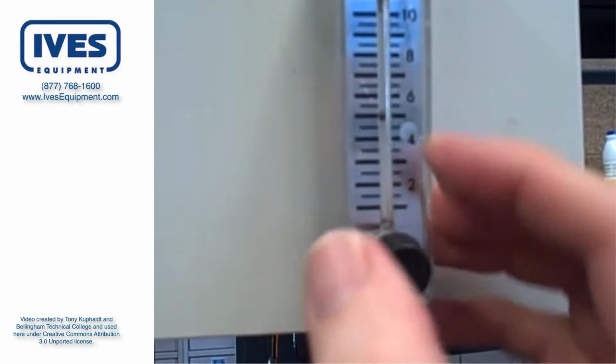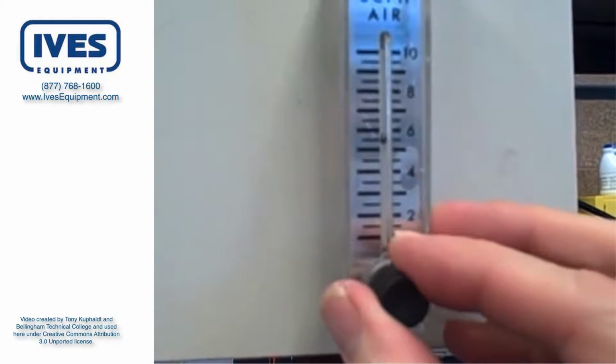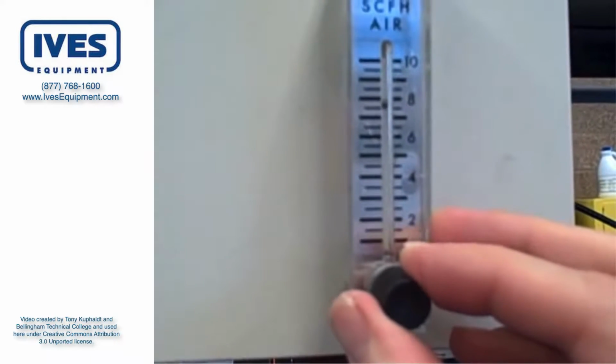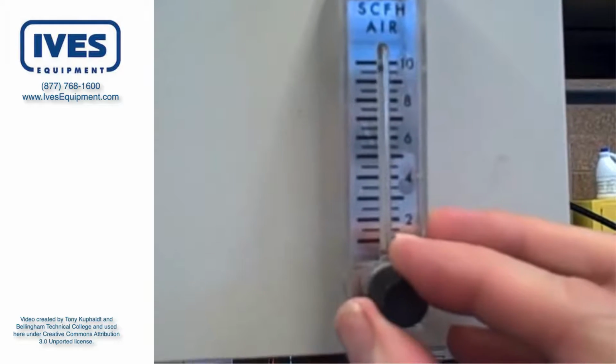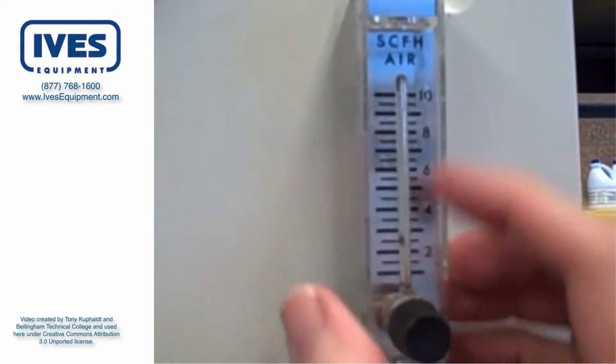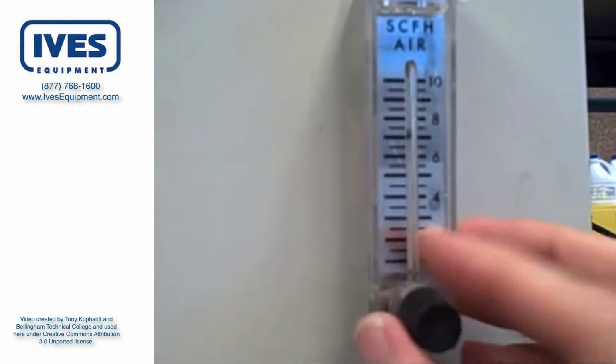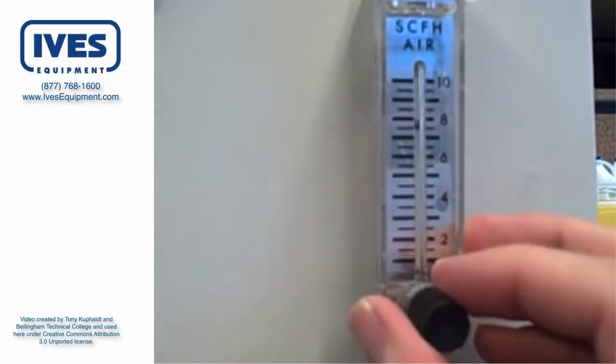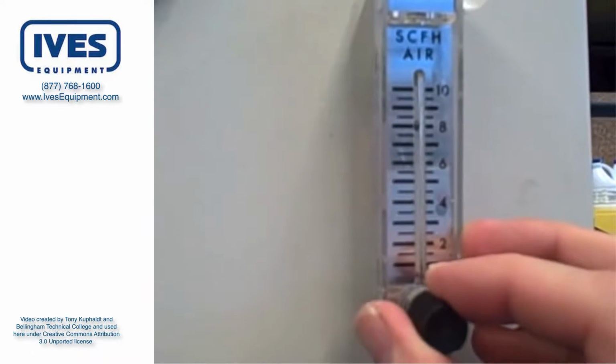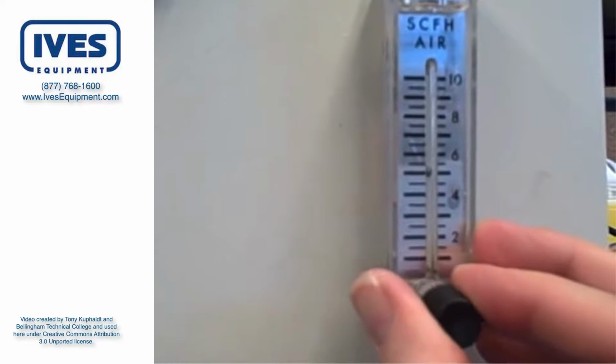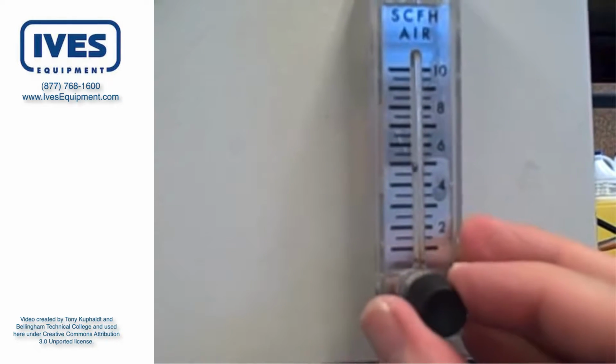So right now I'm at about the 50% mark. Right here 60%, right here 80%, all the way up to 100. And this happens to be standard cubic feet of air. That's right there 8 standard cubic feet per hour of air. That's 5 standard cubic feet per hour of air, etc.